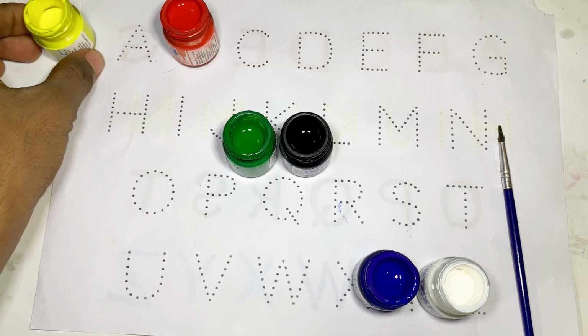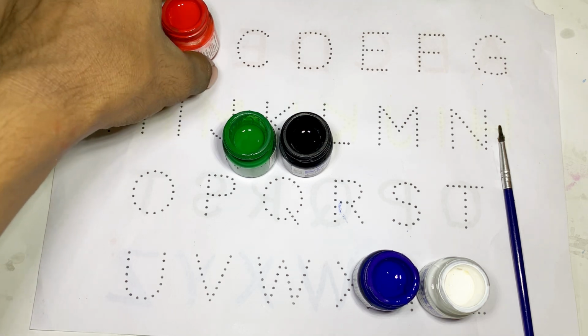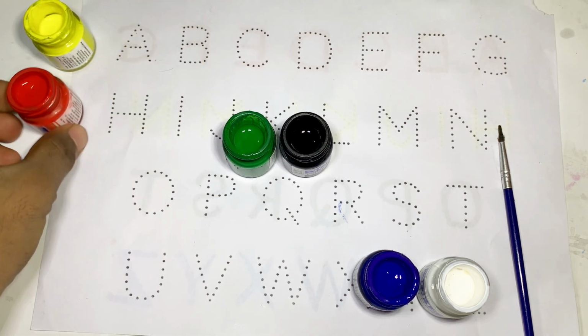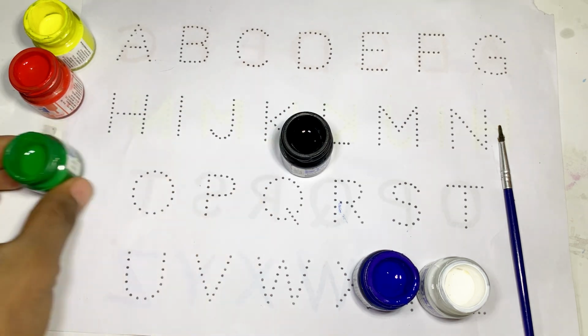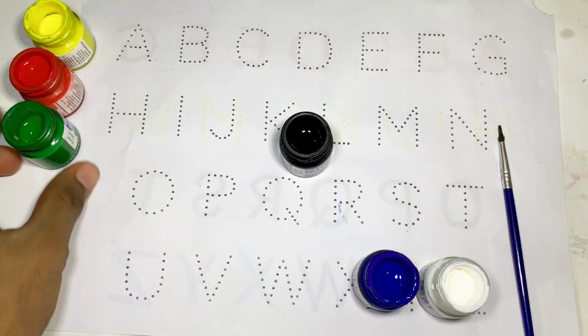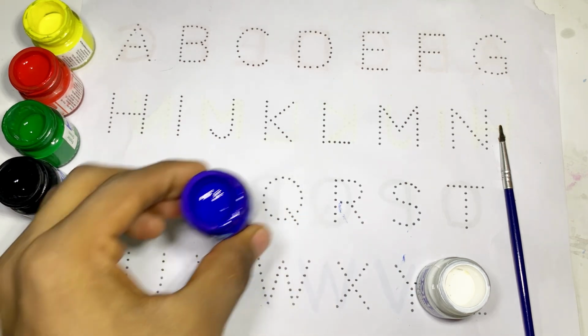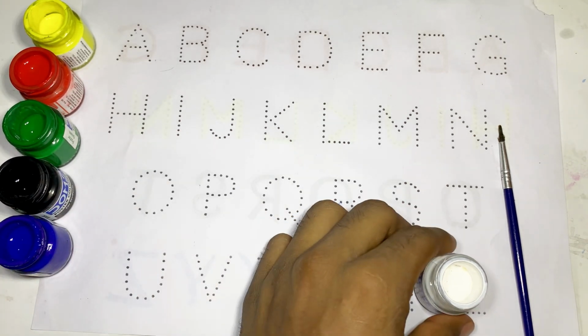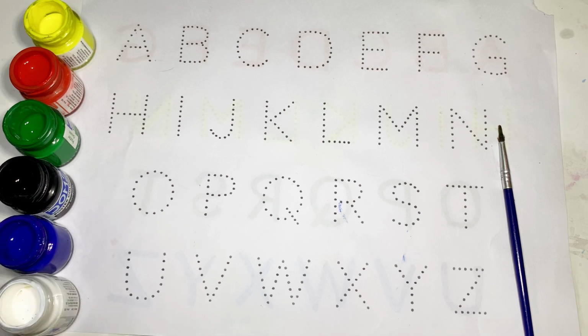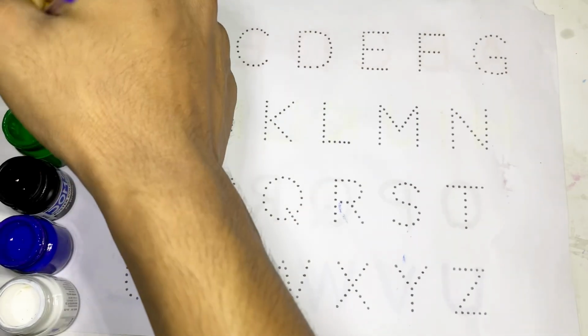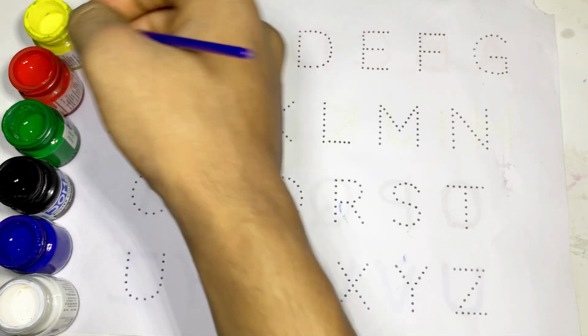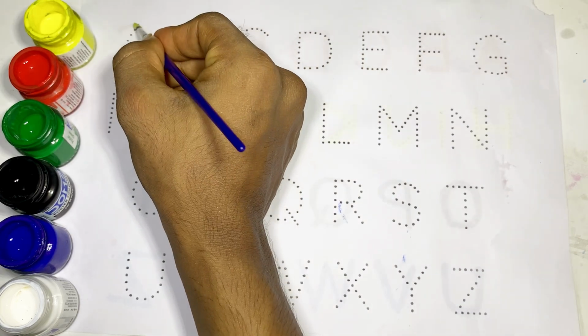Yellow color, red color, green color, black color, blue color, and white color. Kids, now the alphabets, and first letter A, and here is yellow color.